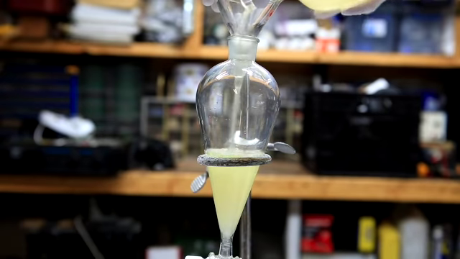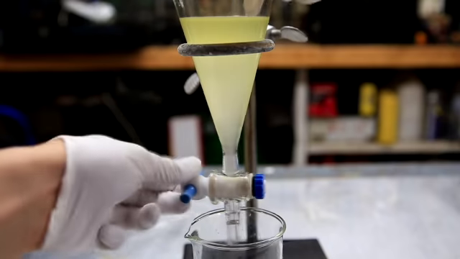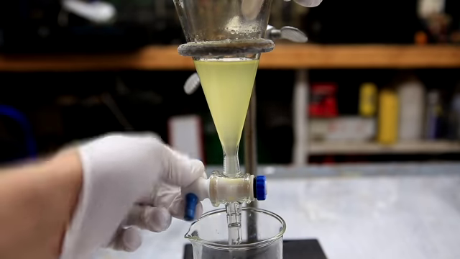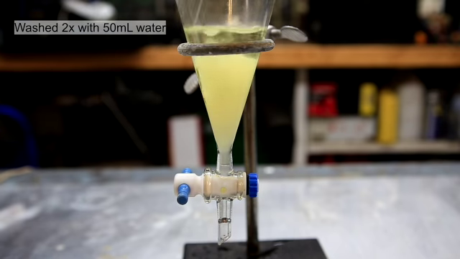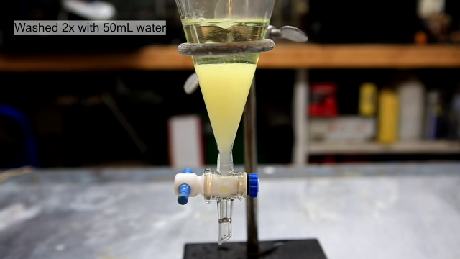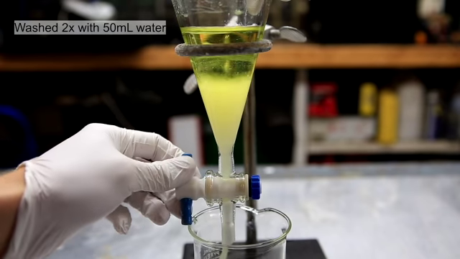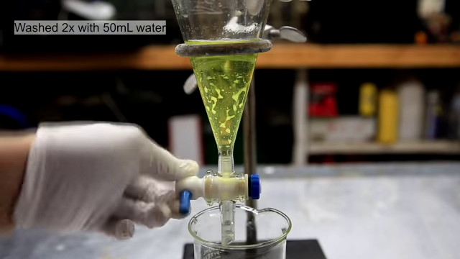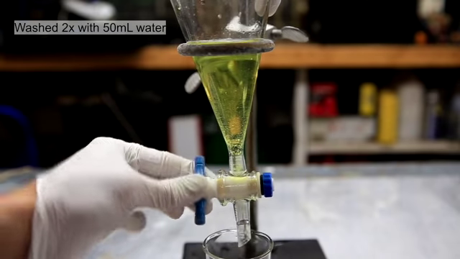The contents of the round bottom flask was then poured into a separatory funnel. The lower layer, which contains the acids, is drained away and discarded. The upper layer containing the nitrobenzene is washed twice with 50 milliliters of distilled water. Washing it with water allows for the removal of any acid that might remain in the nitrobenzene. Nitrobenzene is denser than water, so it becomes the lower layer, and this is the layer that should be retained.